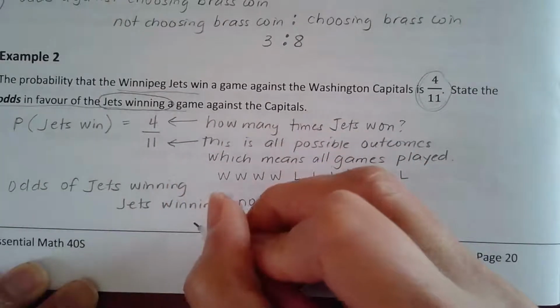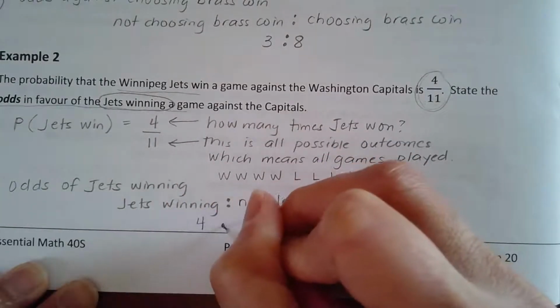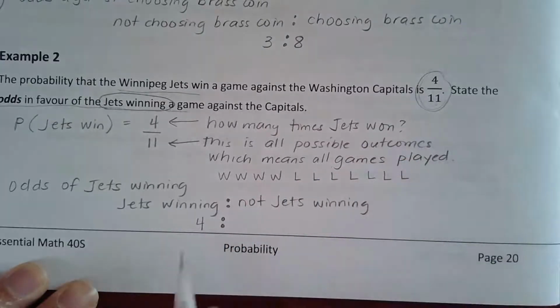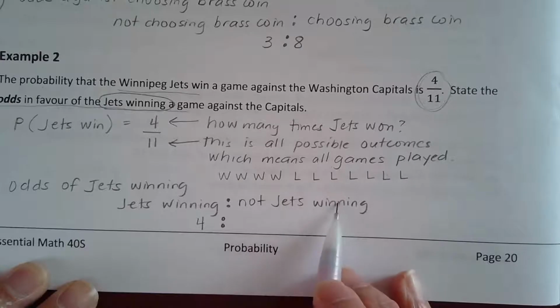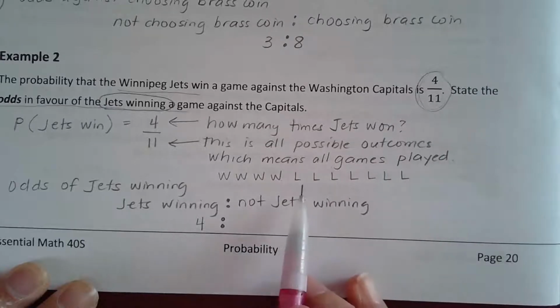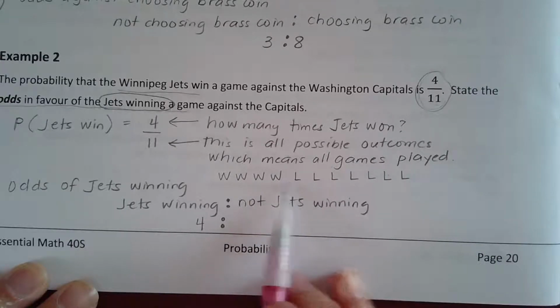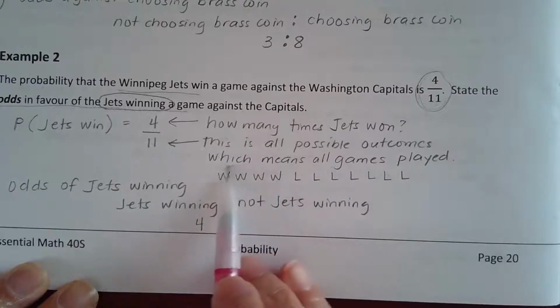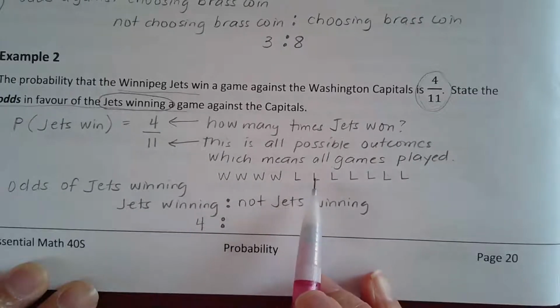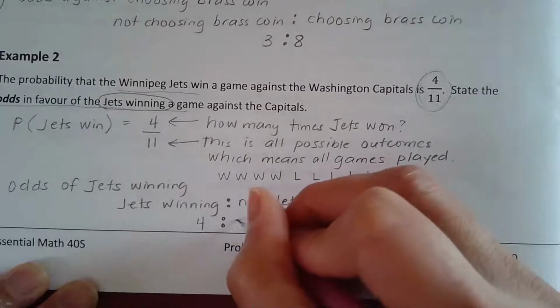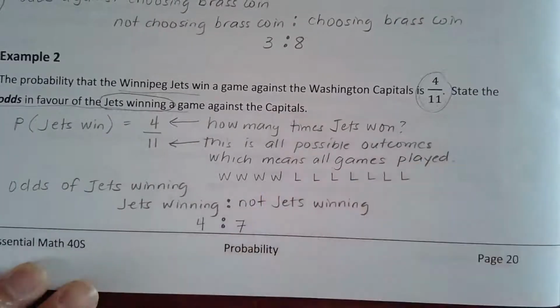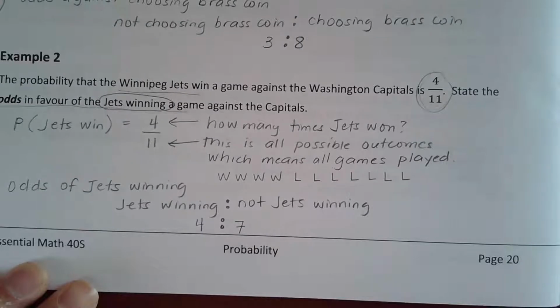It's 4. 4 is to, because we're comparing it to how many ways the Jets are not winning. Well, out of the 11 games, they won 4, so that means there's 1, 2, 3, 4, 5, 6, 7, 7 not winning.